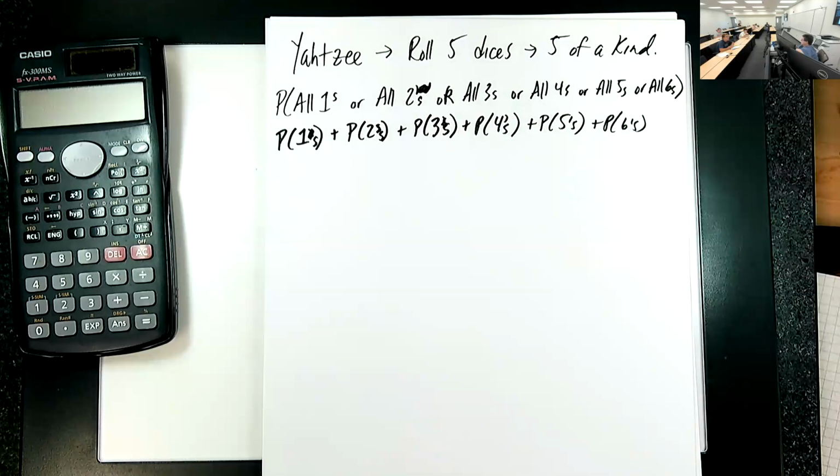And each one of these is identical. So I'm not going to show them all, I'll show it once.